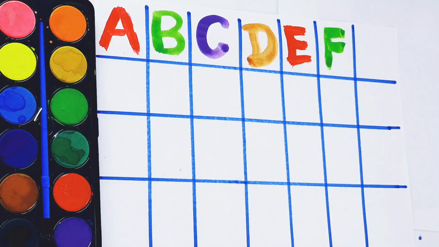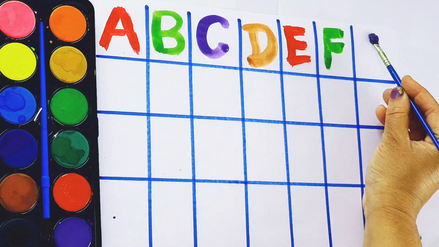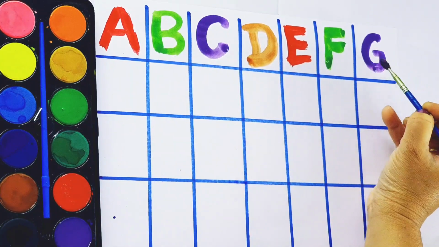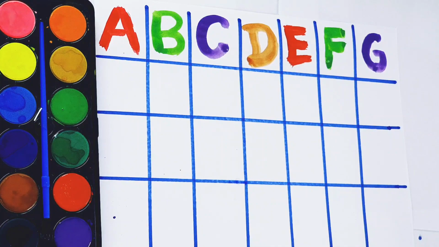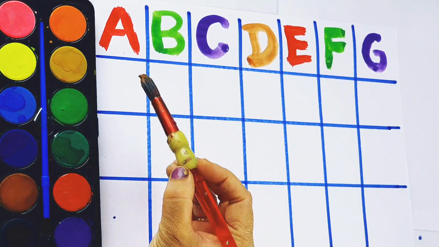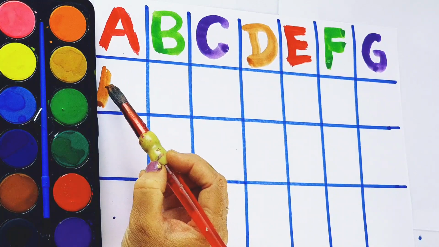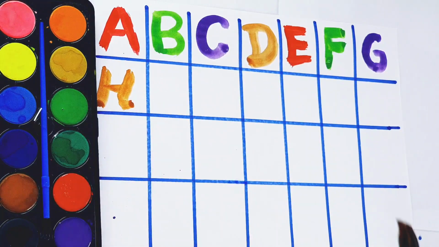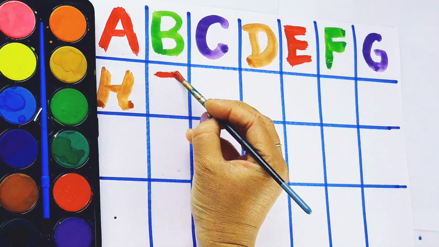F for fish, F for fish. G for girl, G for girl. H for house, H for house.